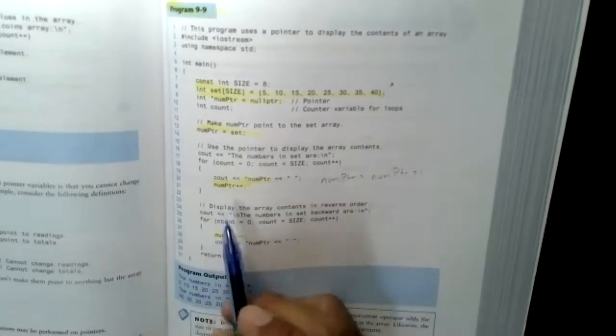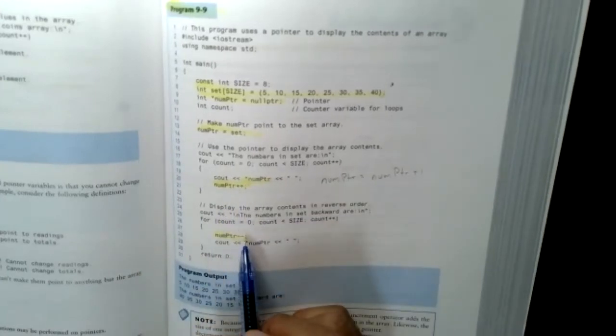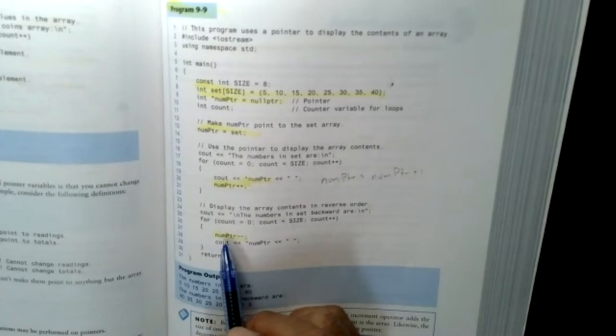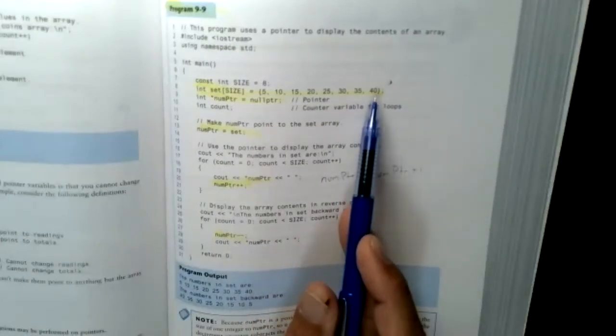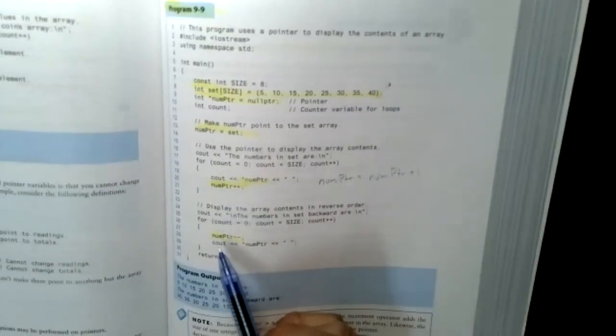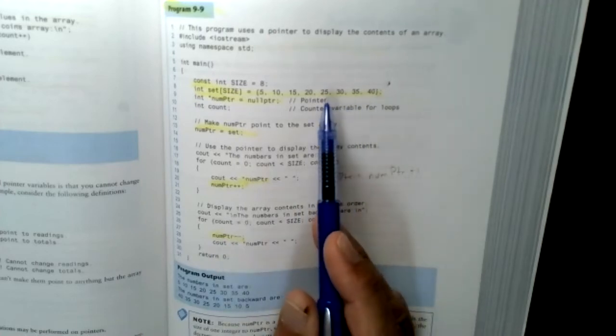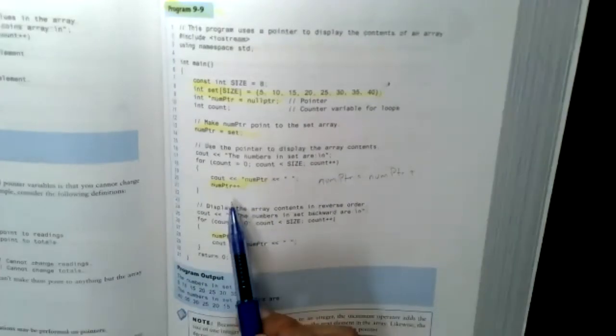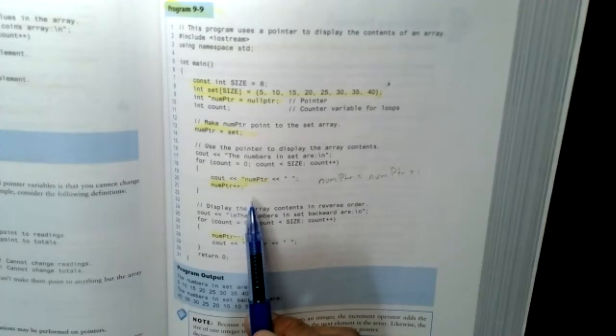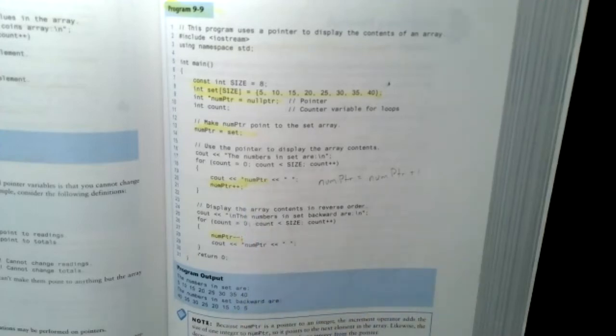So right now, that's the address that num pointer is holding. Well, when I come to this next loop, very first thing I do is come back 4 bytes so that I can get to dereference the last thing in the array, which was the 40. So now I keep moving to the left 4 bytes at a time so that I can print out 40, 35, 30, 25, 20. It's kind of cool. I think so, in a nerdy way. Most of you are nerdy ways like me.